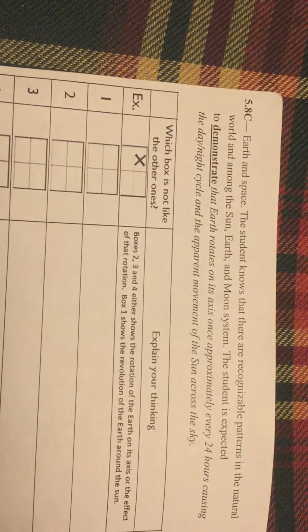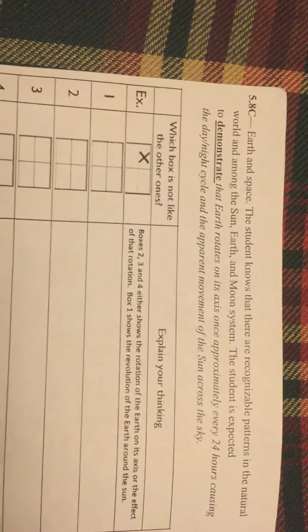5.8C is demonstrate that the Earth rotates on its axis every 24 hours. And this is an activity from a company that we work with called S3 Strategies. I'll explain that one in a second. Then what we did is we have some questions. These are open-ended responses, and our students really enjoy these because they get to share their thoughts.